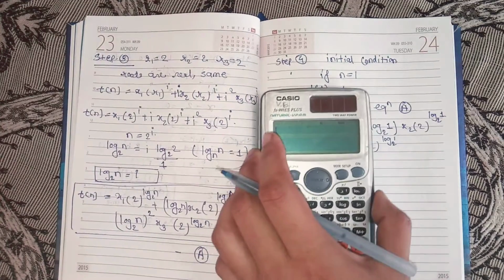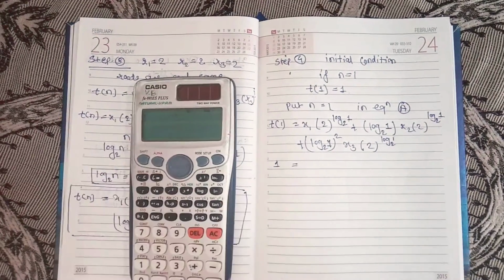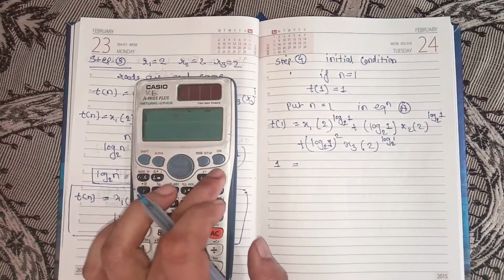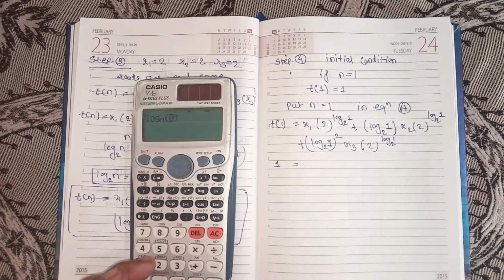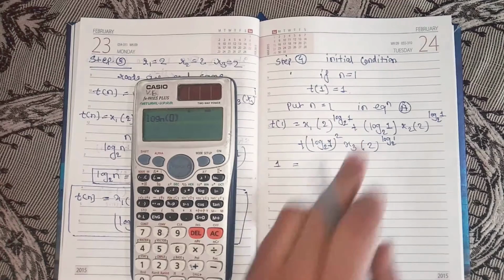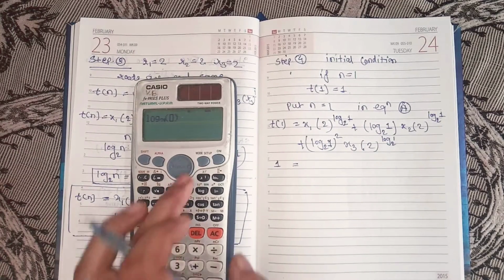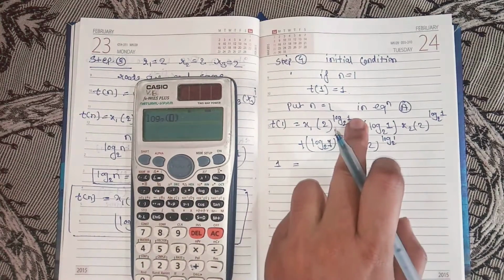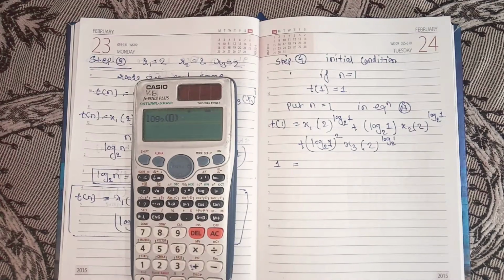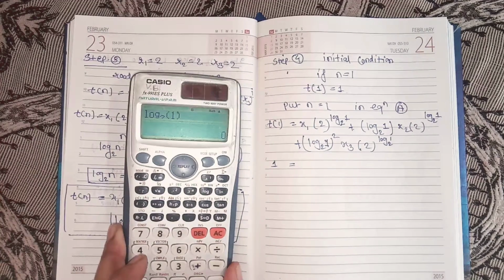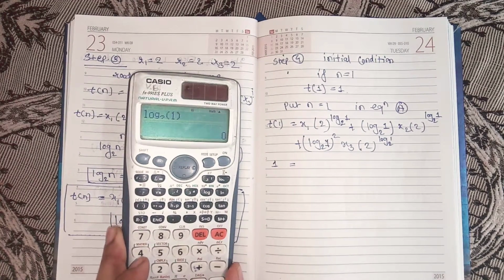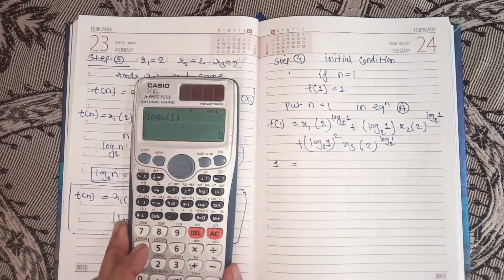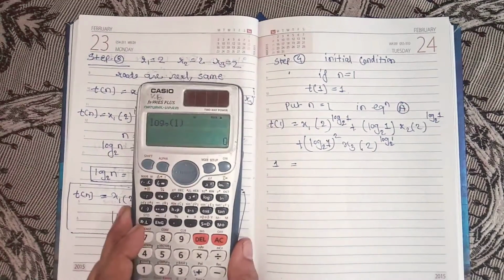What is the value of it? The base is 2 and the power is 1, so log base 2 of 1. What am I getting here? I am getting 0. That means 2 to the power 0.